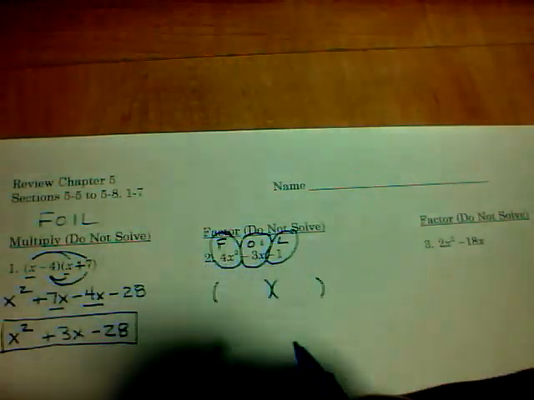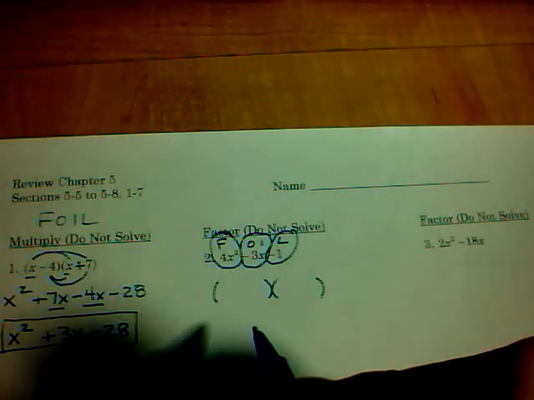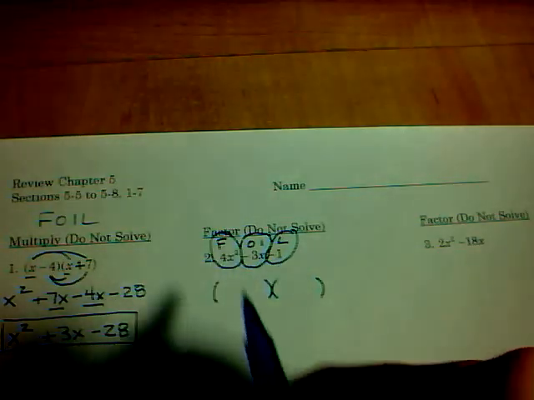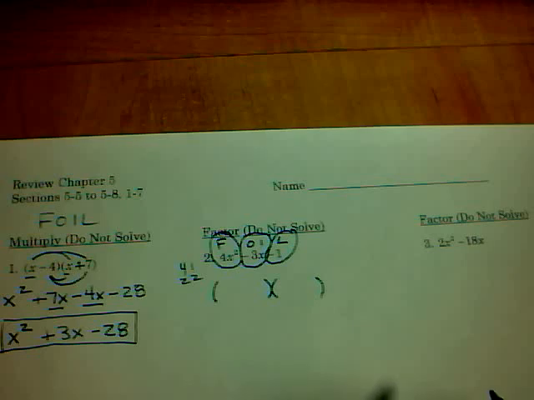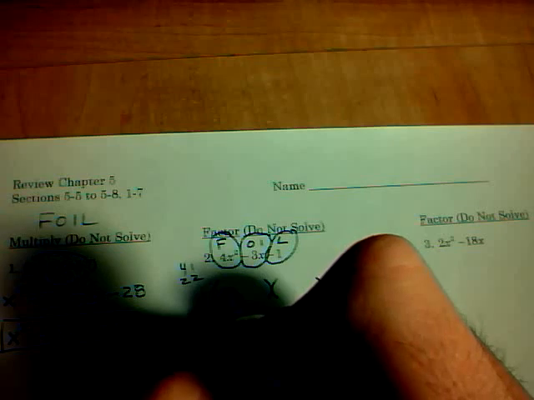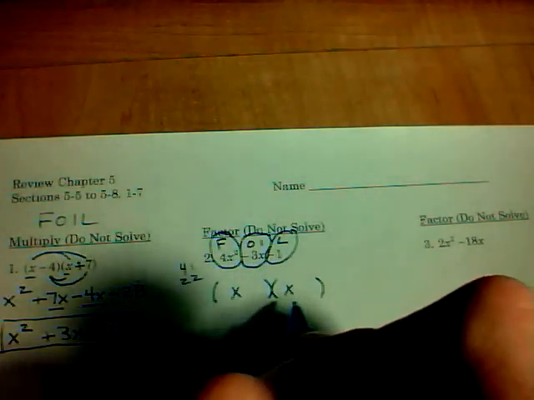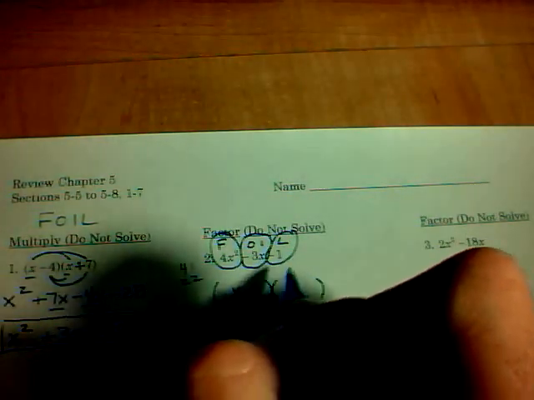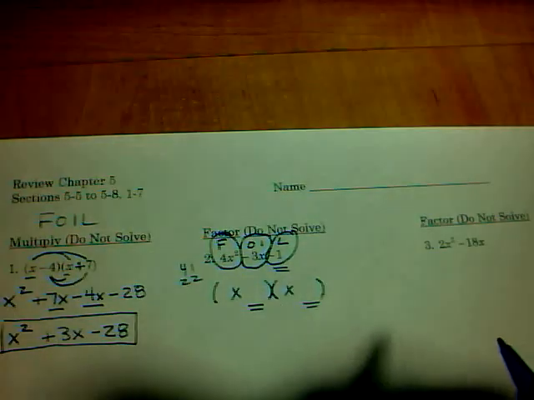Well, on this problem, we have a 4x squared. Well, there are possible different factors of 4 that we could use. We could use 4 and 1 or 2 and 2. And we're not really sure yet which ones we're going to use. So let's go ahead and put what we do know, that each term will have an x. And then because the final term is negative, remember the last term times the last term has to get you the last term. So that would be this term here and this term here, multiplied together, has to get you this negative 1.